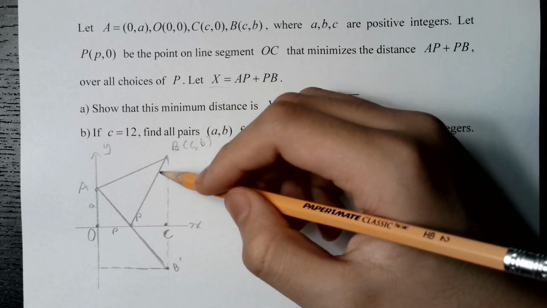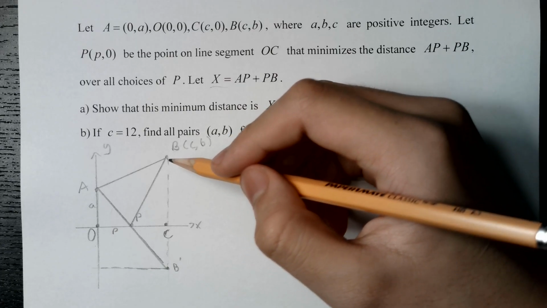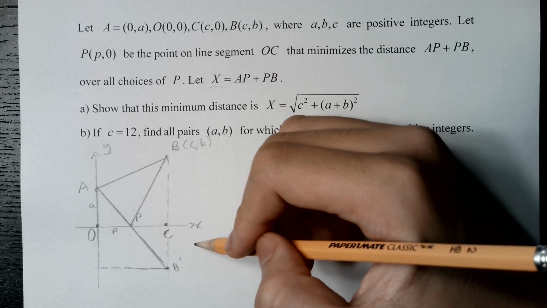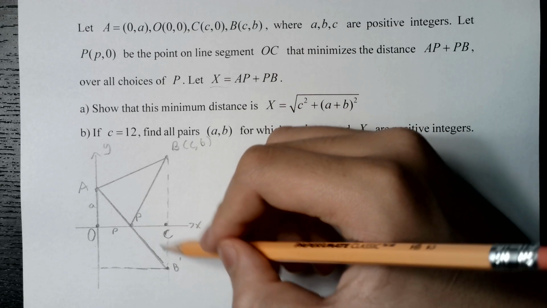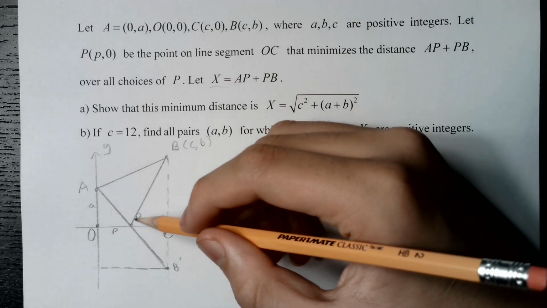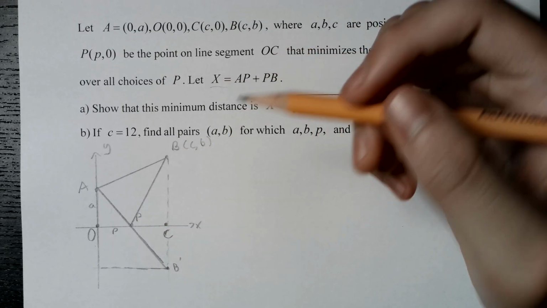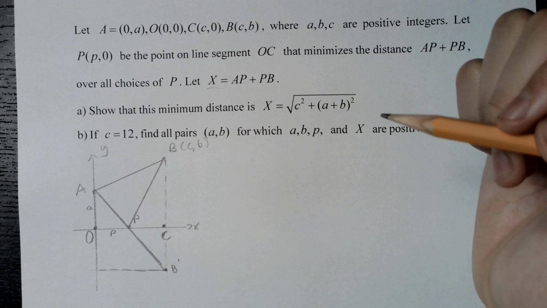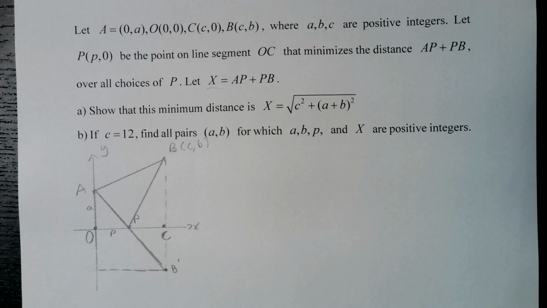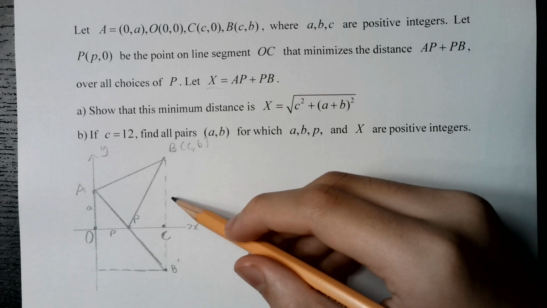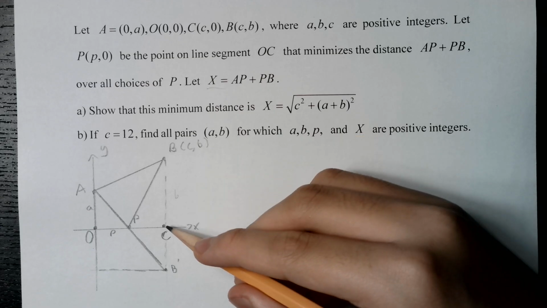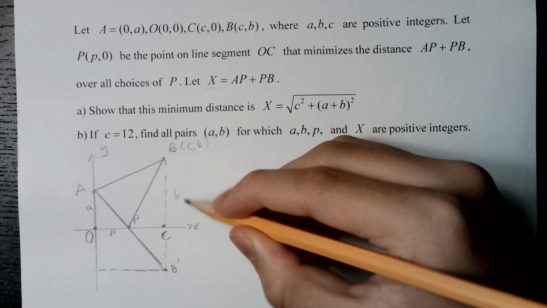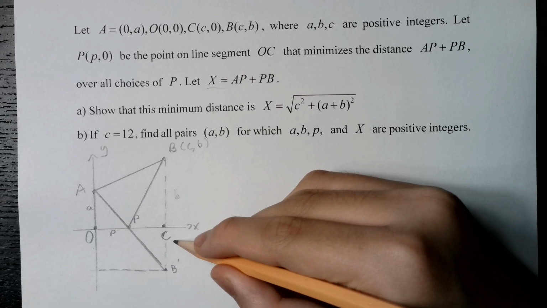What we can do here is just reflect B. I've already drawn this beforehand to save some time, but we can reflect B off of the x-axis into this point here, which is B apostrophe. So P to B apostrophe has the same distance as P to B. In other words, this length, A to B apostrophe, is going to be the length of X. But what is this length? It's actually pretty easy to solve. We know that this height here, from the x-axis to B, is going to be B. And when we reflect it to B apostrophe, this length is also going to be equal to B.